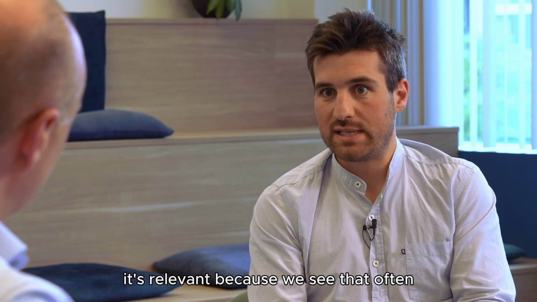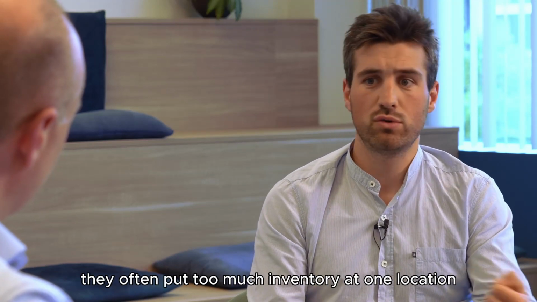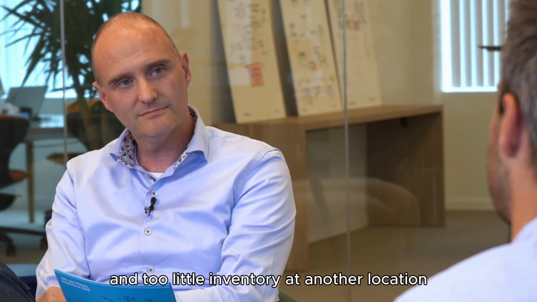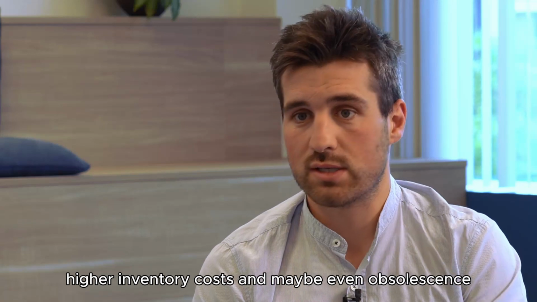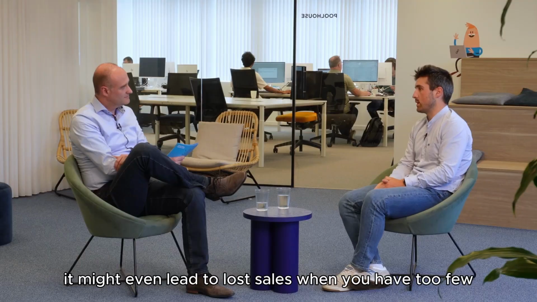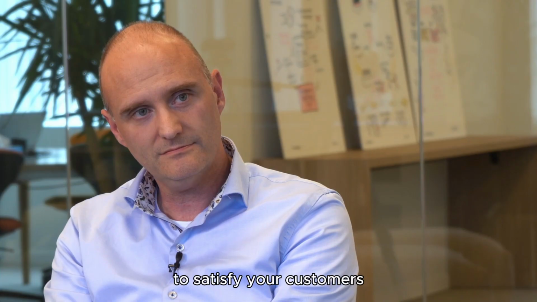It's relevant because we see that often companies struggle with finding the right balance. They often put too much inventory at one location and too little inventory at another location, which leads on the one hand to higher inventory costs and maybe even obsolescence. And then on the other hand, it might even lead to lost sales when you have too little stock to satisfy your customers.